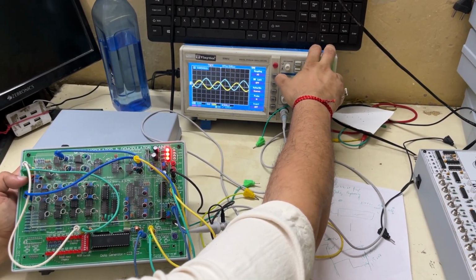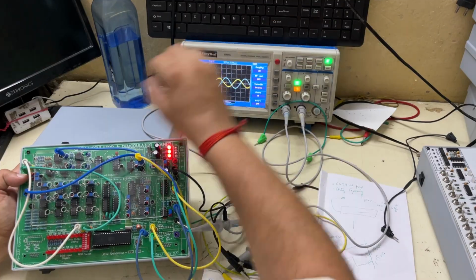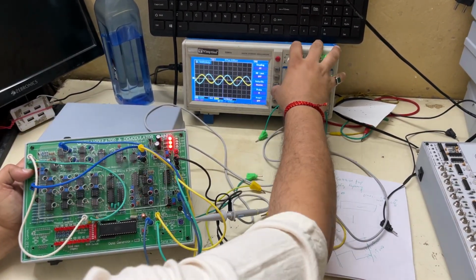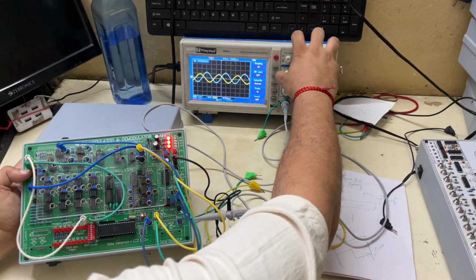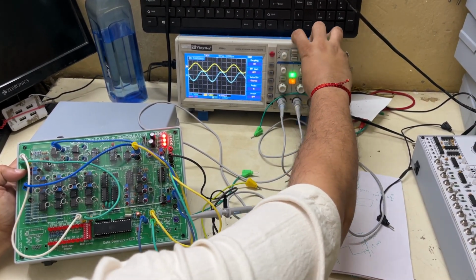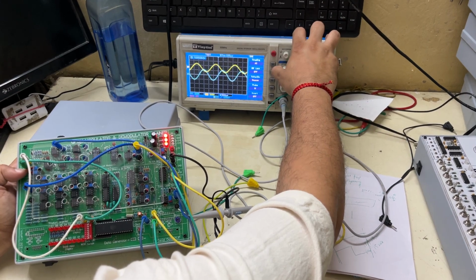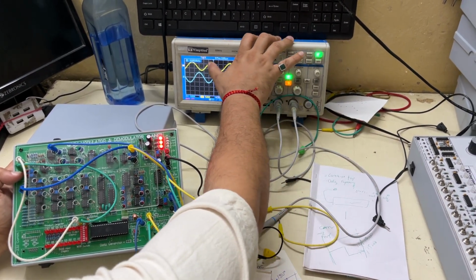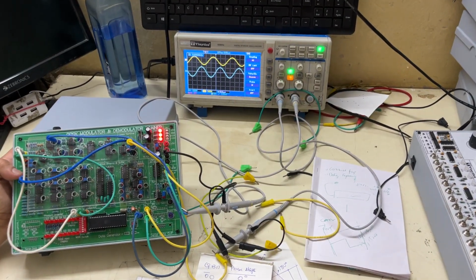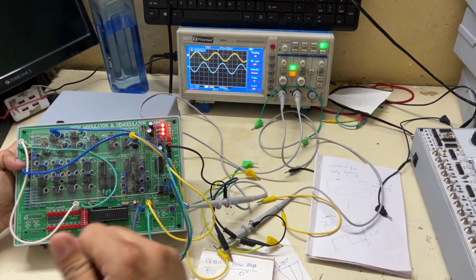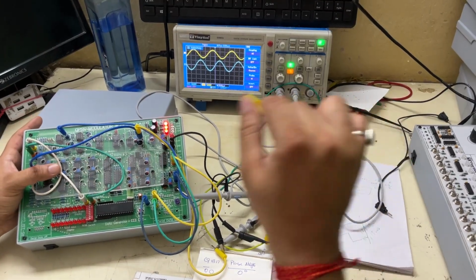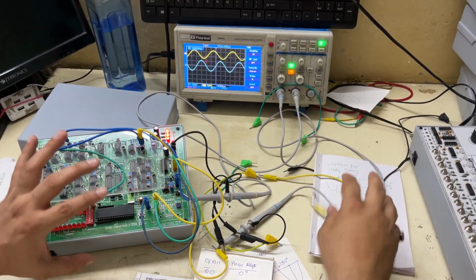Now we'll keep our reference on the top. This is my output. As you know, due to RC components, there will be a phase shift, and there is also a method to overcome that, which I'll show you later in this video.